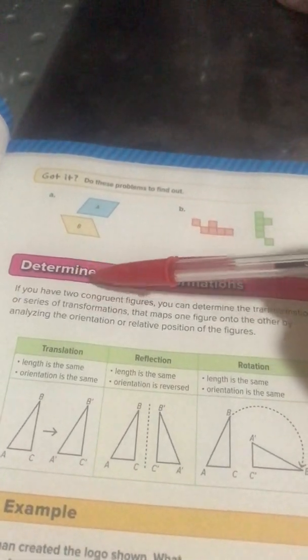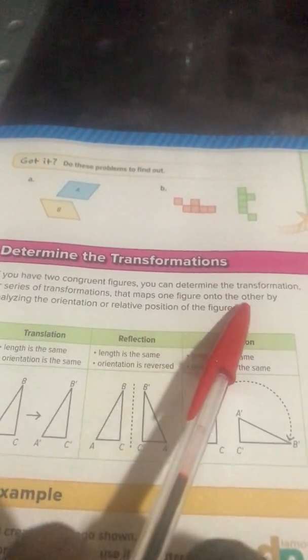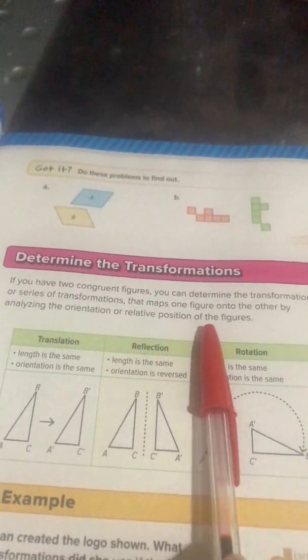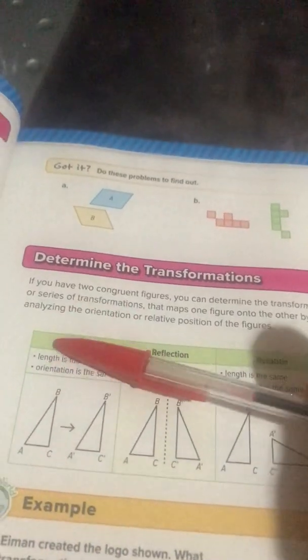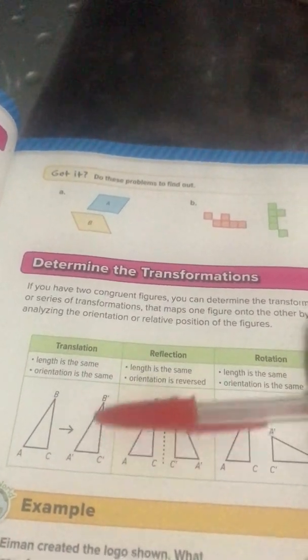So if you have two congruent figures, you can determine the transformation or series of transformations that maps one figure onto the other by analyzing the orientation or relative position of the figures. So during translation, the size and the length stay the same, the orientation stays the same.